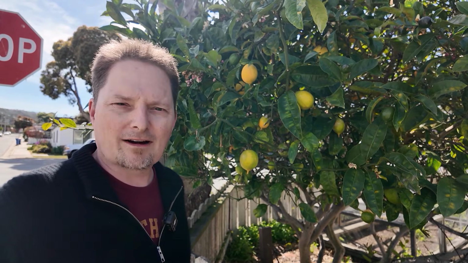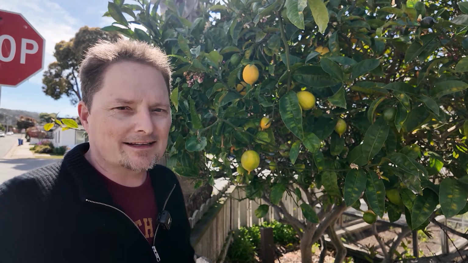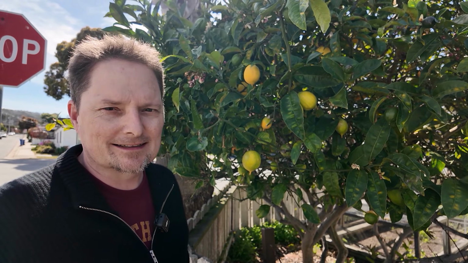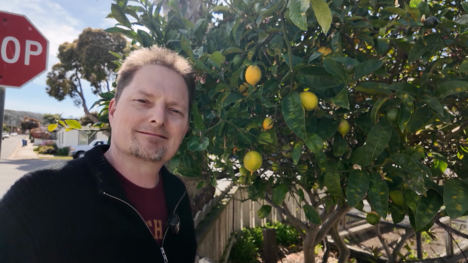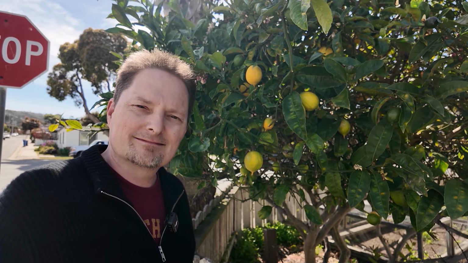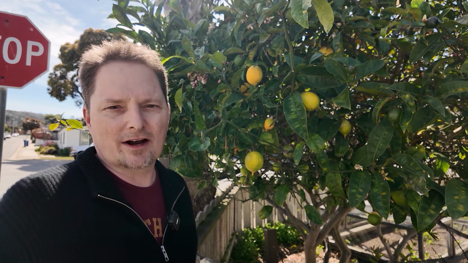I think it's a palm tree. So let's keep looking. All right, I found a tree, and this tree has some fruit on it. Let's practice. Does this tree have some fruit on it? That's right, this tree has some fruit on it.